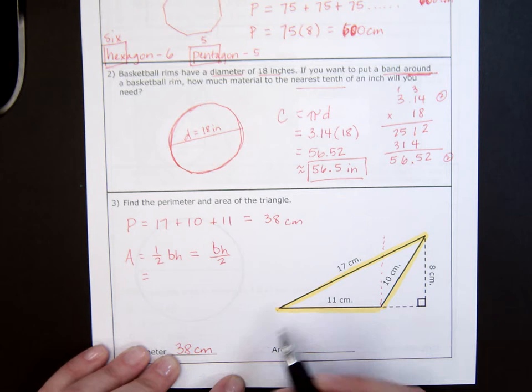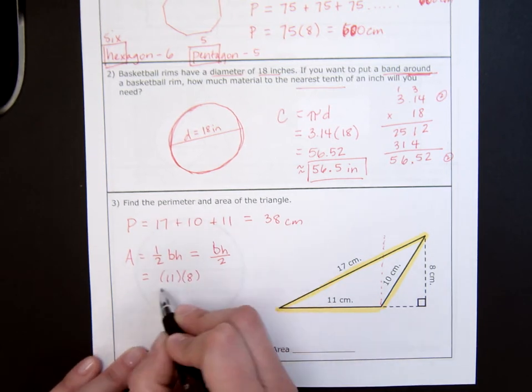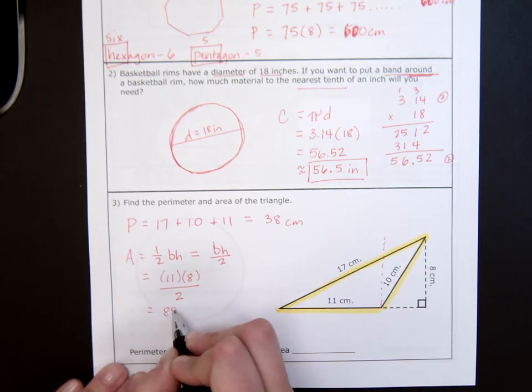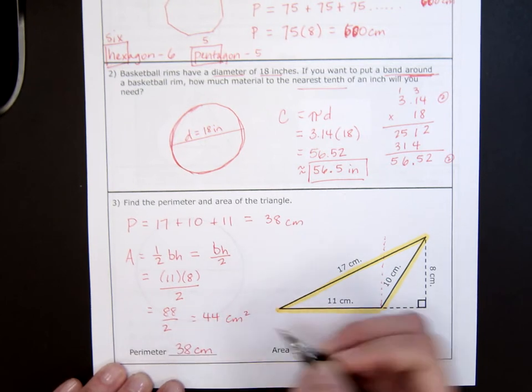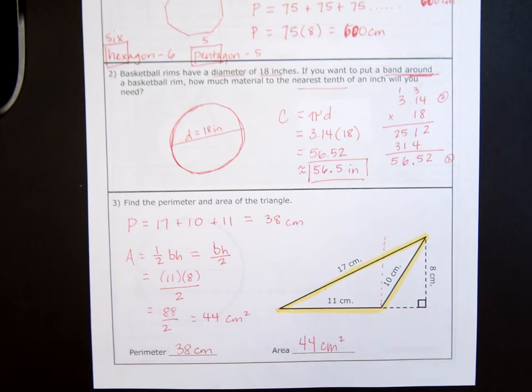This is our triangle. So we have to say 11 times 8, all divided by 2. 11 times 8 is 88, divided by 2 is 44 square centimeters. Area will always be units squared because area is 2-dimensional. It literally is the number of squares that will fill the surface of the shape. All right, so pause and rewind if you need to.